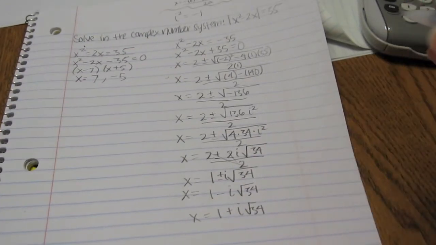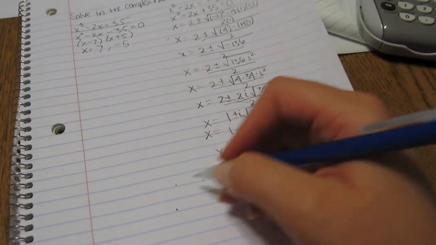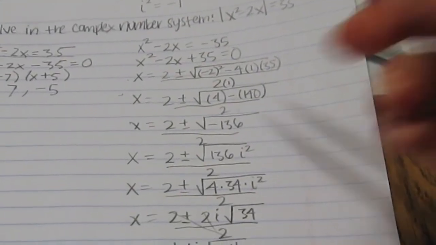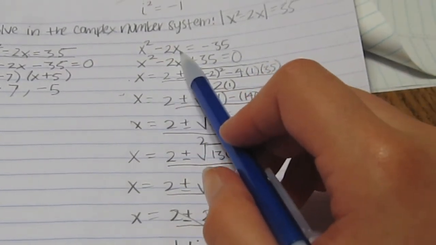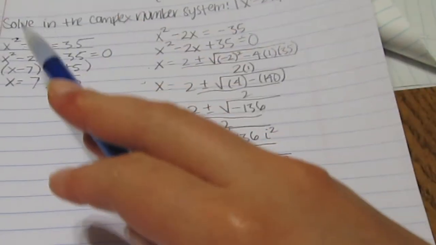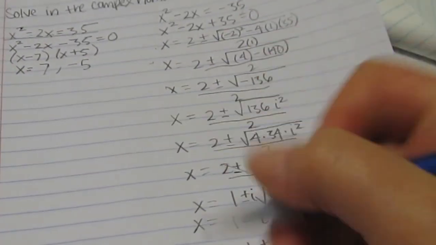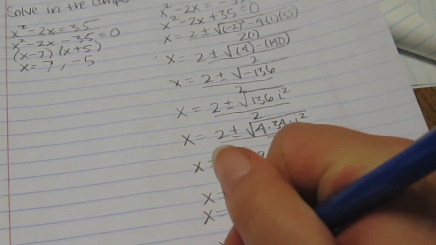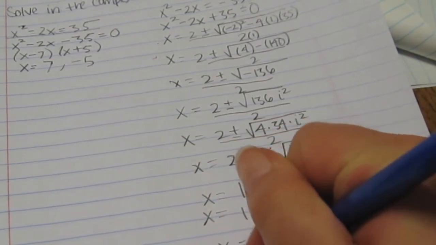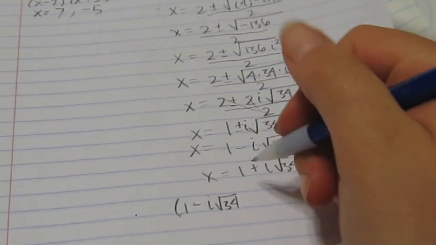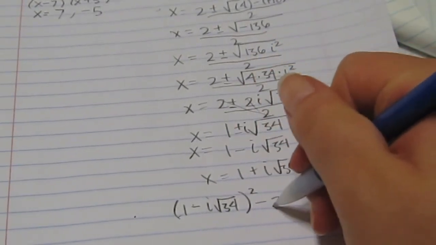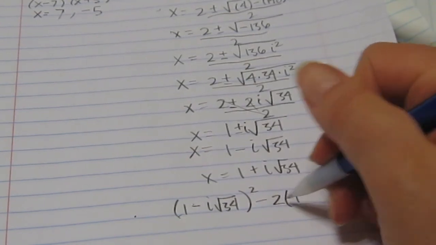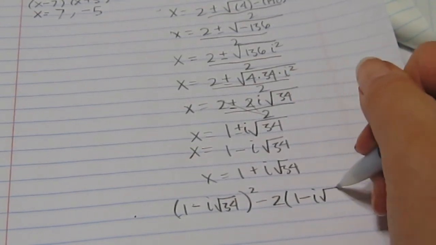So in your calculator, you're going to use the equation right here, x squared minus 2x equals -35, just like we did with the equation over here. And you're going to put 1 minus i square root 34, squared, minus 2 times 1 minus i square root 34.